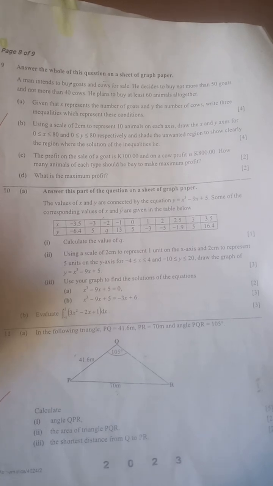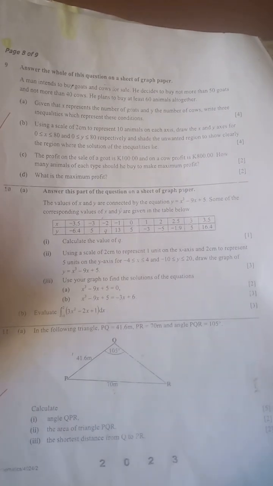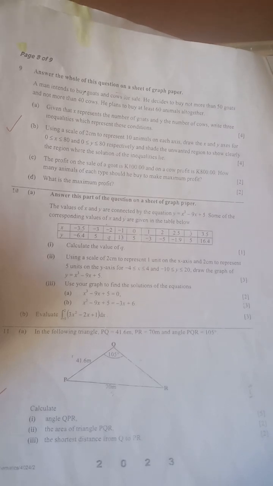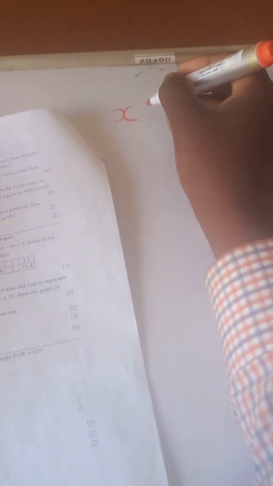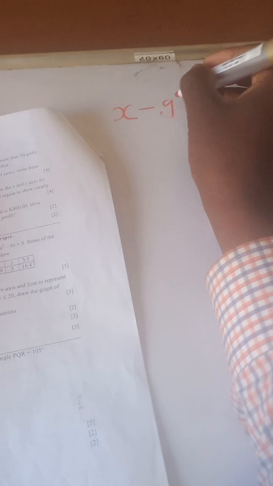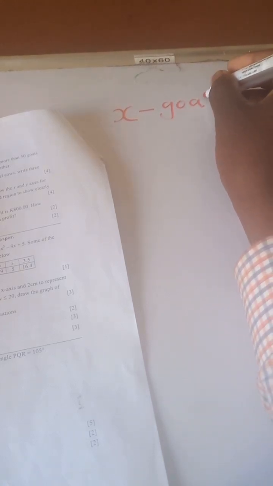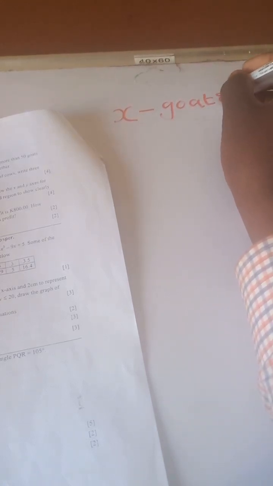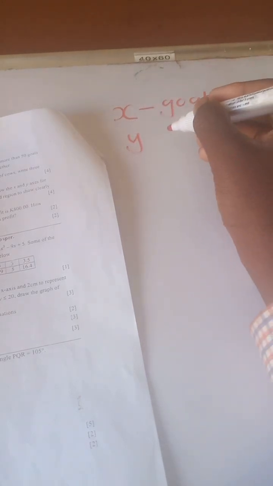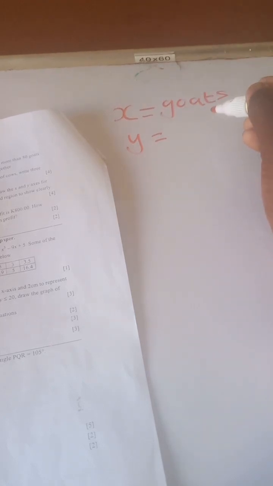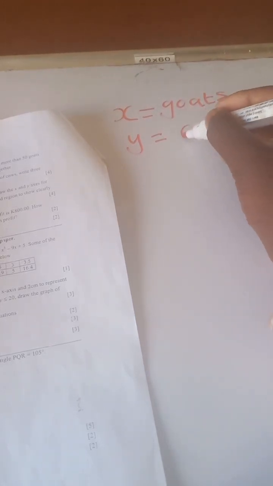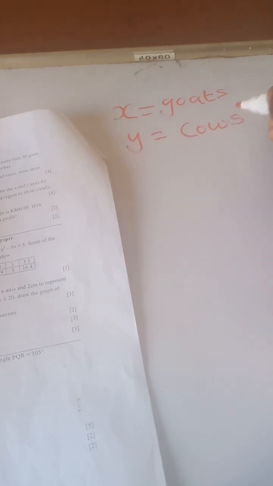They have already told us. What does X represent? X represents goats. What about Y? Y represents what? Cows. You write cows. That's how you start this question.